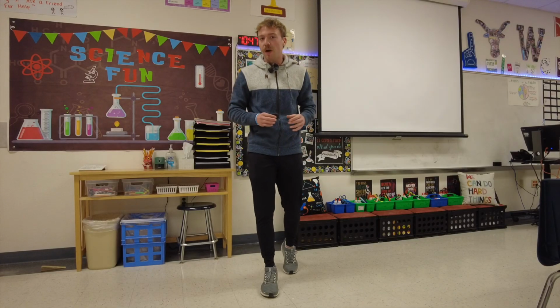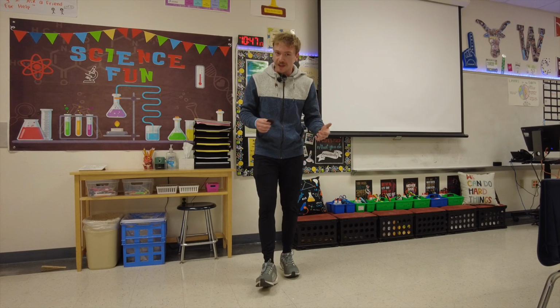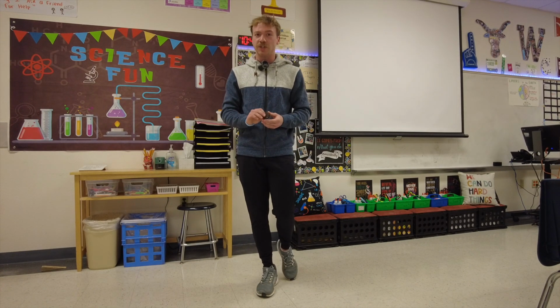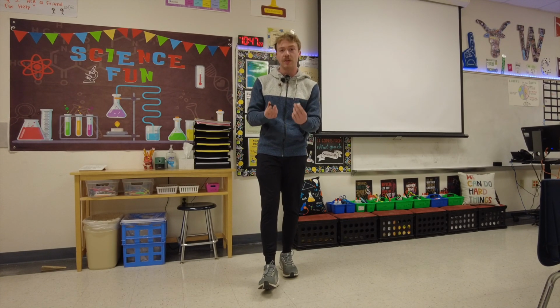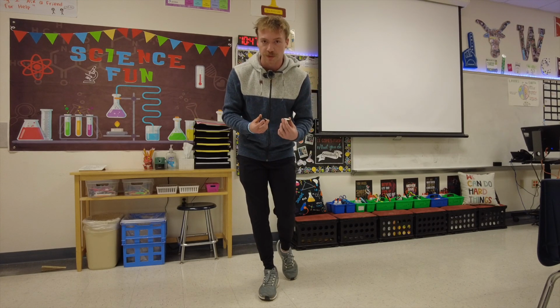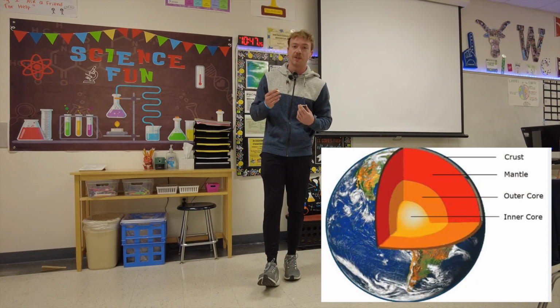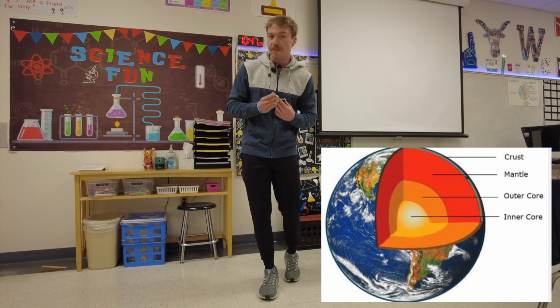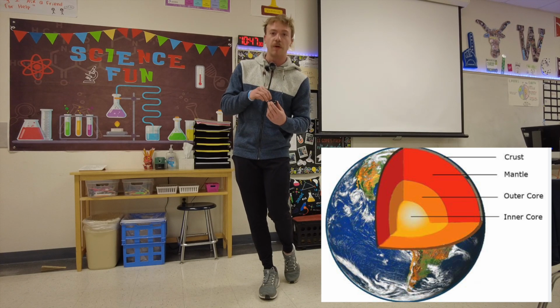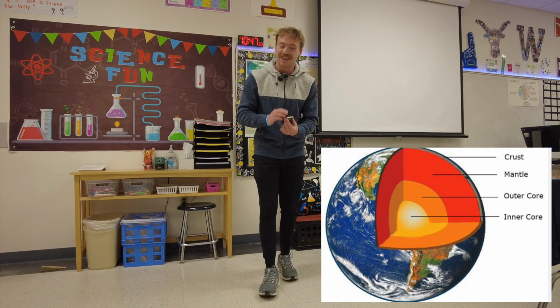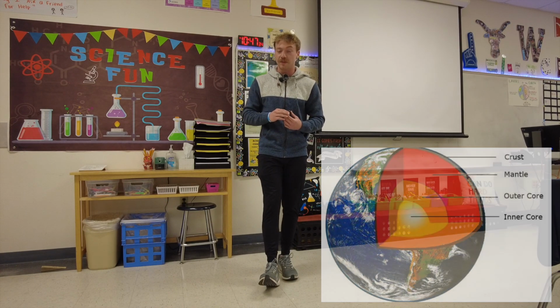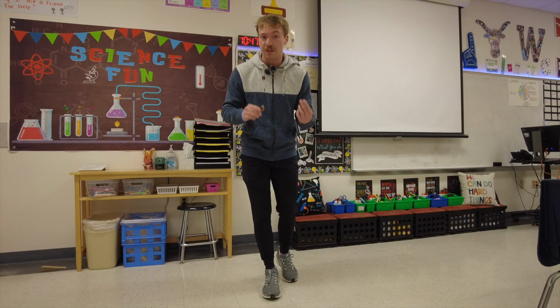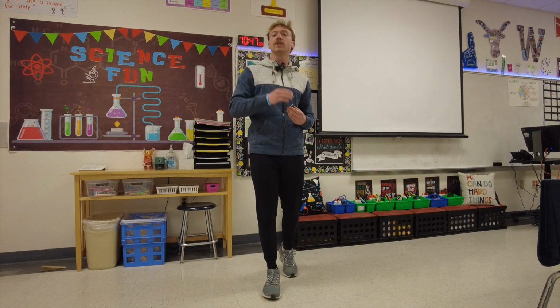Now I want you to think about ways that you could create a model of the layers of the Earth. In class, one of our lab investigations included us using an Oreo to model each of the 4 layers. We said the black part of the cookie was the crust, the white filling was the mantle. We put some chocolate syrup on it to represent the outer core, and a Skittle in the center to represent the inner core. Now that's a great model, and it's something that we all did. But what else could you use to model the layers of the Earth?